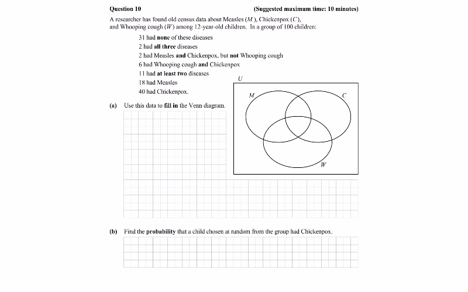This 3 sets question: we have a researcher who found all census data about measles, chickenpox, and whooping cough. A group of 100 children, so U is equal to 100. Everything inside the box adds to 100. It starts with none. 31 had none, so 31 on the outside. I'm just going to jot down, that leaves 69.